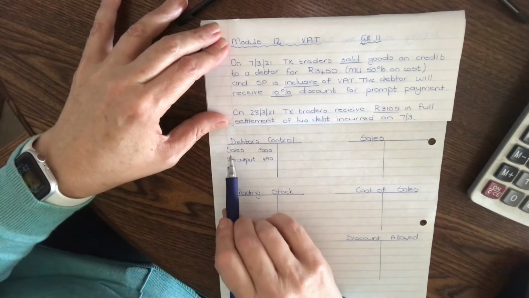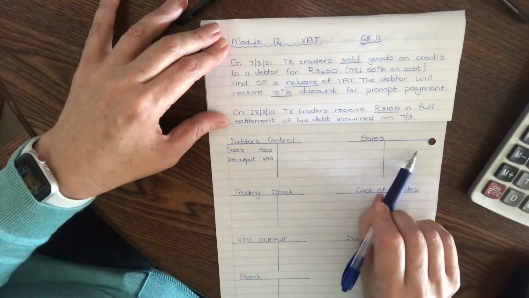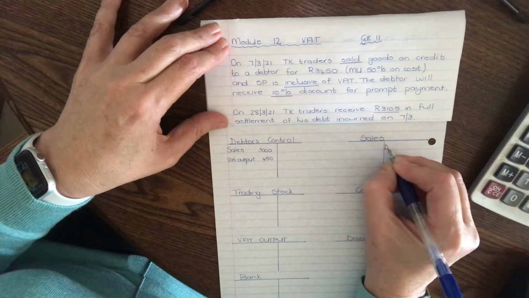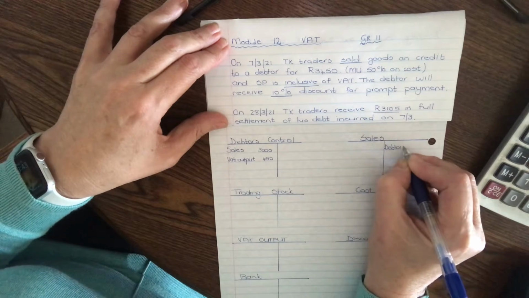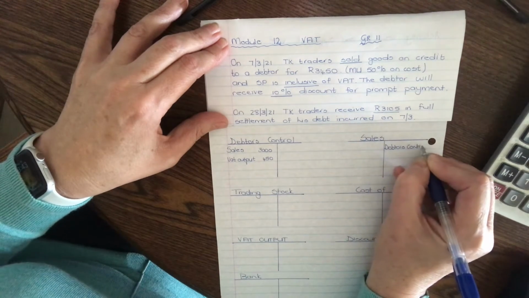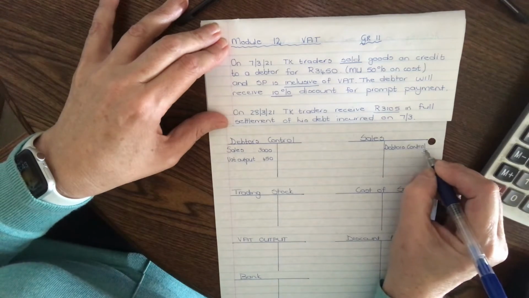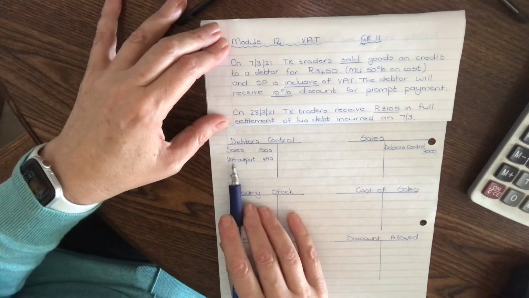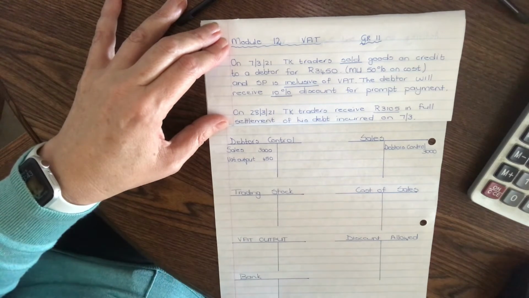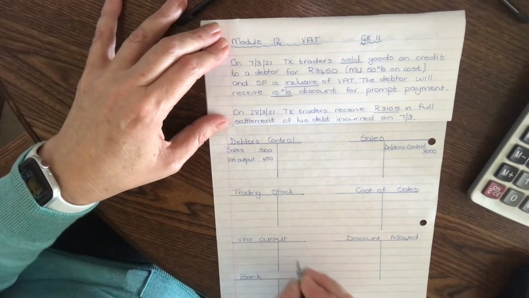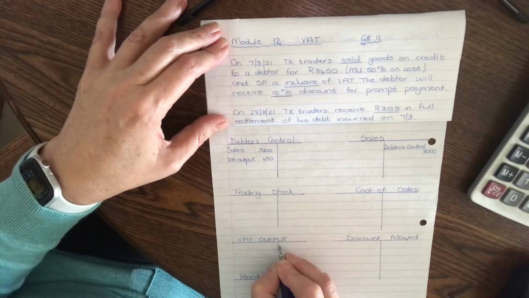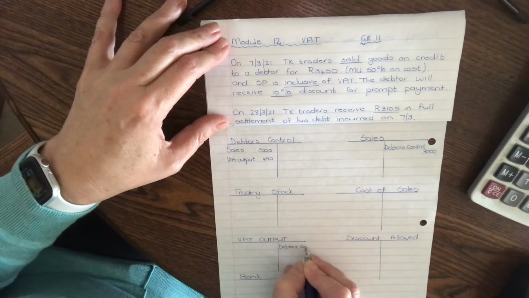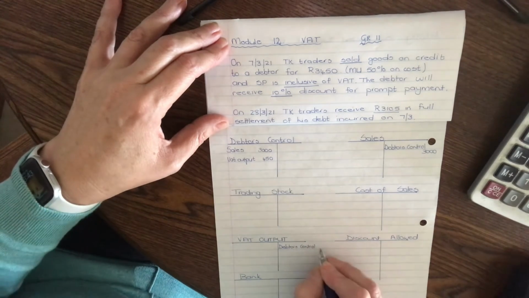Let's do the contra accounts. We go to the sales account, and the sales will be on the credit side, debtors control, and the amount is just the 3,000. And the contra account for debtors control, where we work with the VAT output, is VAT output, and it's going to be on the credit side, debtors control, and the amount is 450.